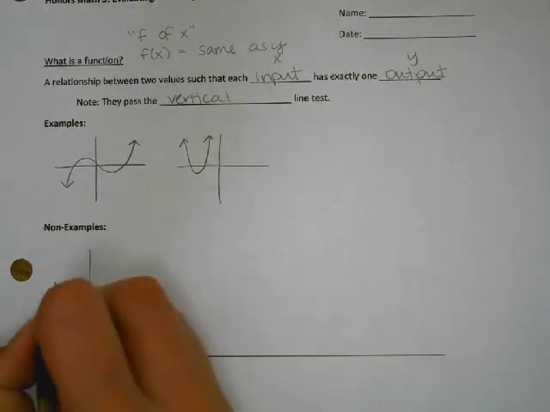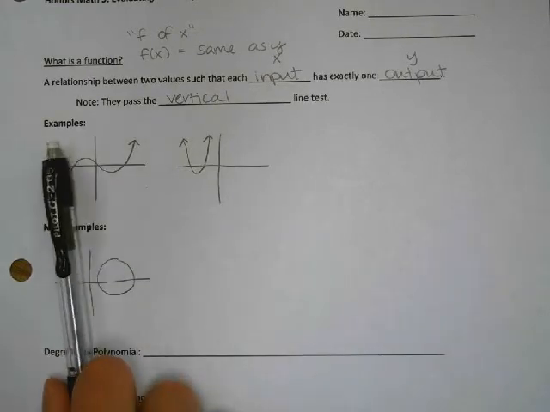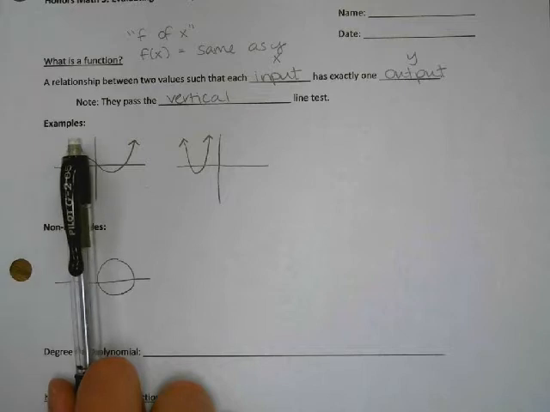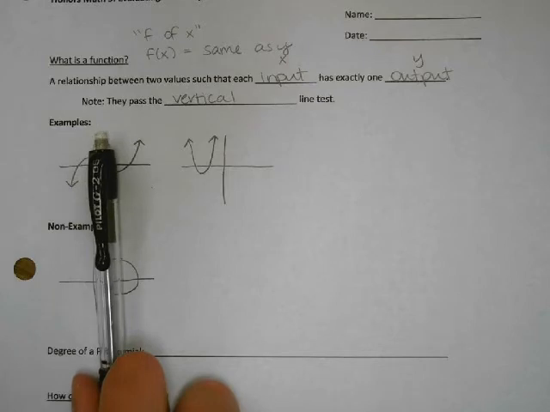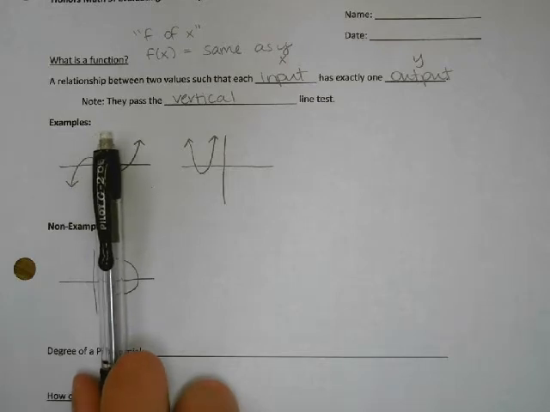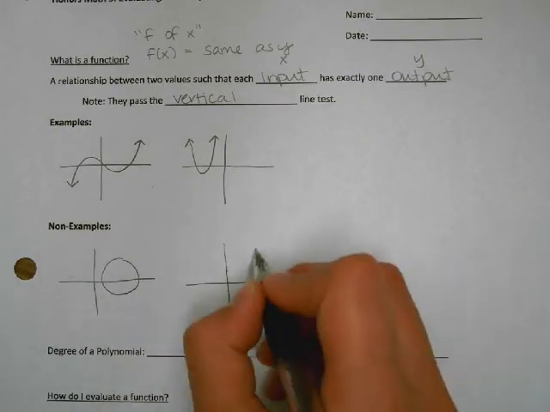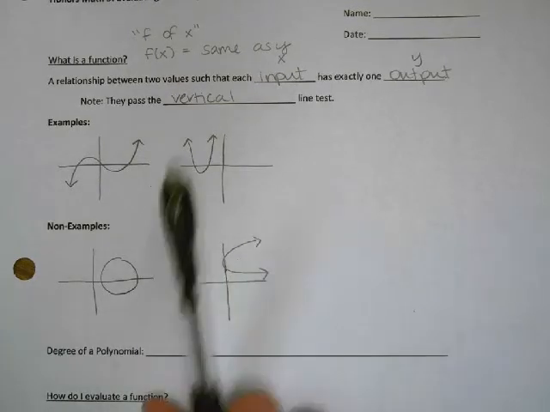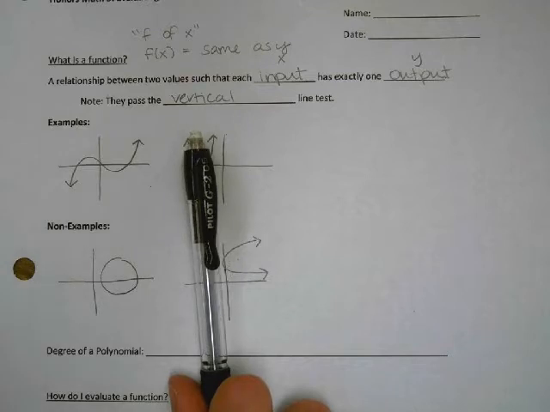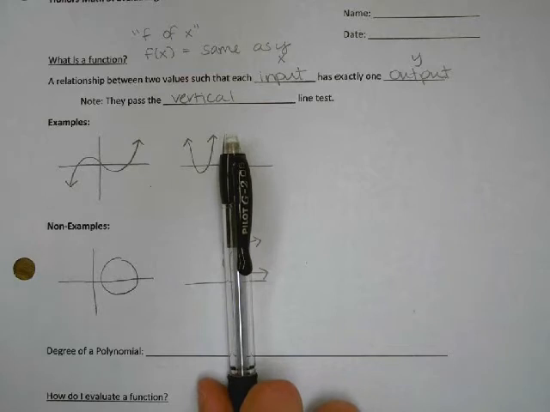Some non-examples, or graphs that would not pass the vertical line test, could be like a circle. On the very edge of the circle, I can see that it's okay because only one point is touching my pencil. But if I put my pencil in the middle of the circle, it's touching two parts of the circle at the same time. The same would be true if we're talking about a parabola that has been flipped on its side like this. So here, again, at the vertex, it's okay, my pencil's only touching one point. But if I move my pencil over, I can see it's touching 2 points of the graph at the same time.